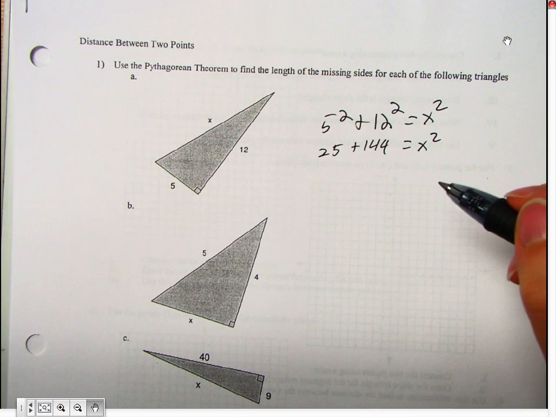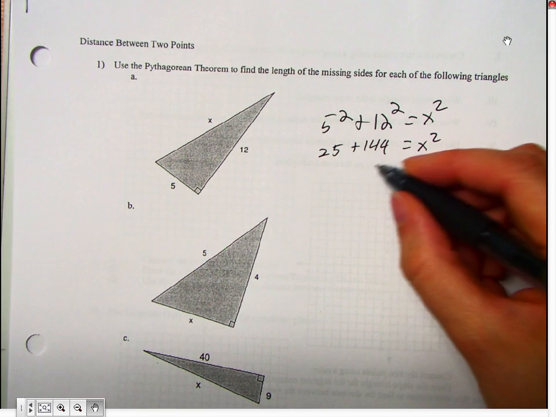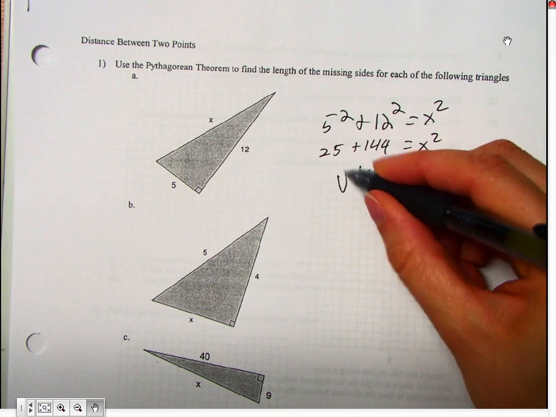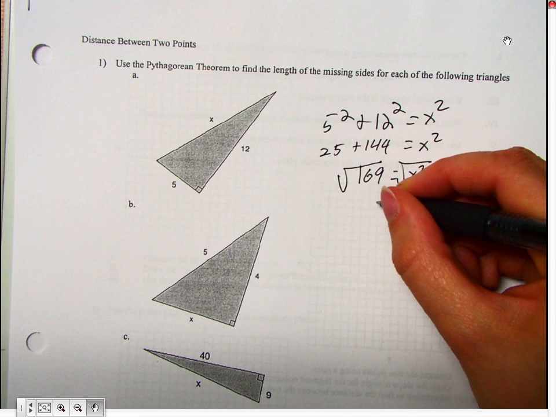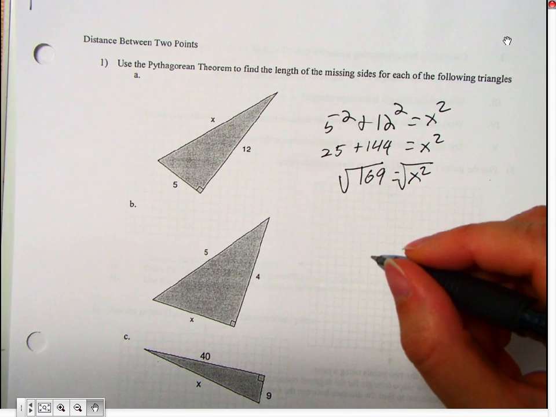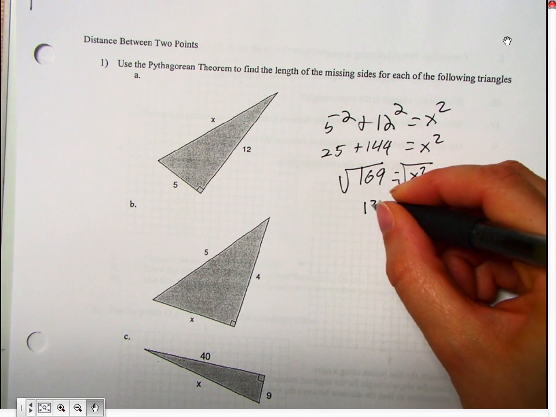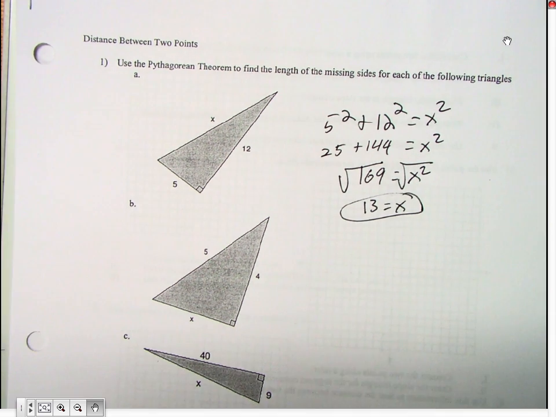And 25 plus 144 is what, guys? 169 equals x squared. And if we take the square root of 169, what do we get? 13. Do we agree? Square root of 169 is 13? It's okay. What is the other possibility? It could be 13 or what? It could be -13, but does it make sense to have a negative distance? No. Which is why we're just going to use the positive.